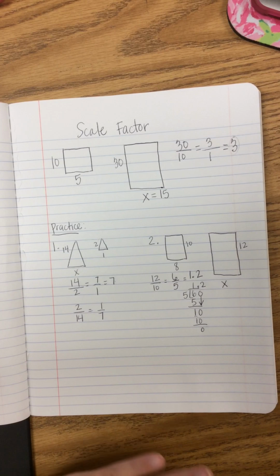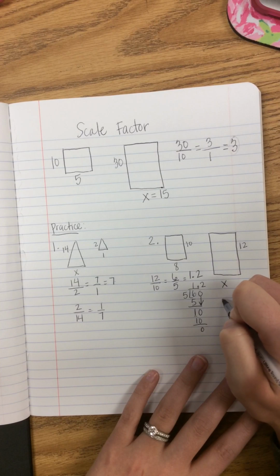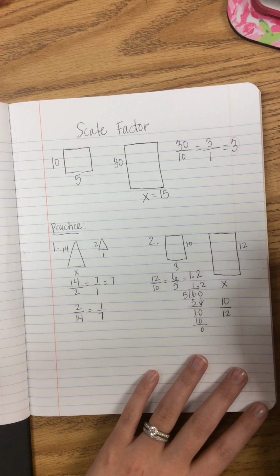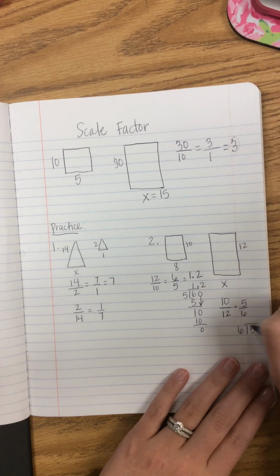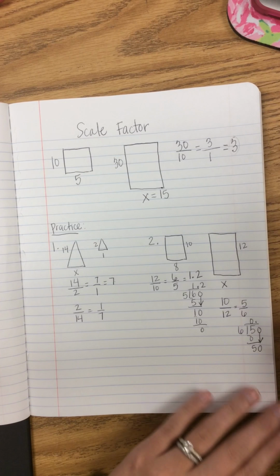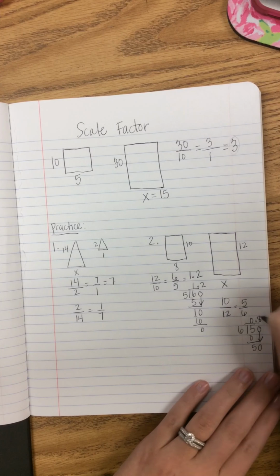Now let's see what our smaller scale factor would be. If we start with 10 over 12, the smaller dimension, that would give us 5 over 6. Now if we divide that, let's see, can 6 go into 5? No. Add a decimal and a 0. 6 goes into 50 8 times.